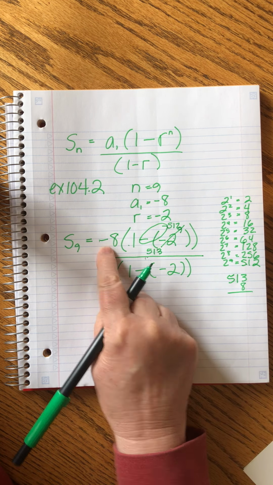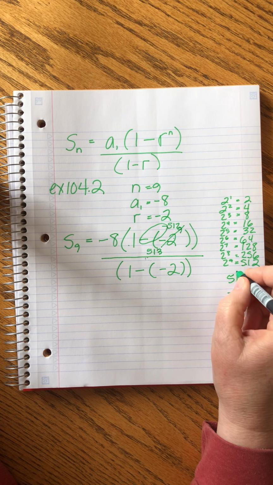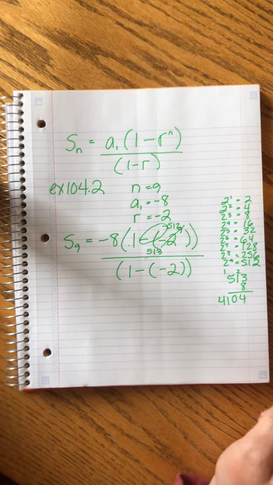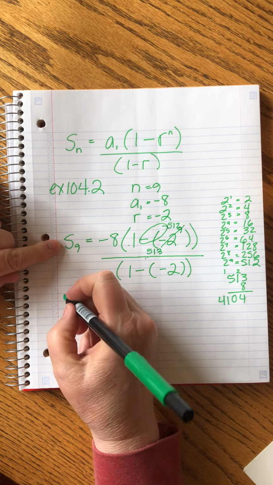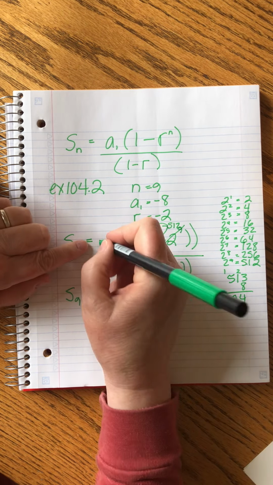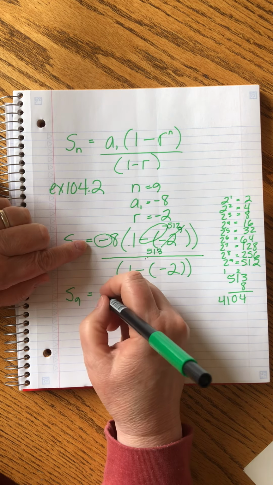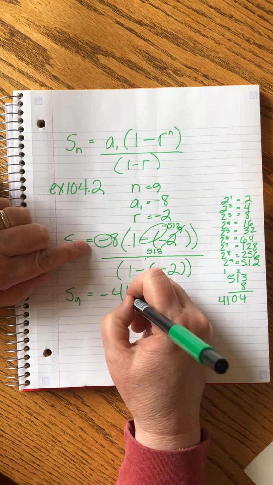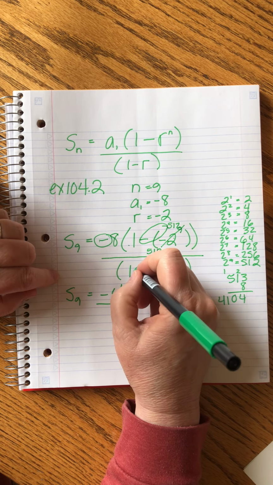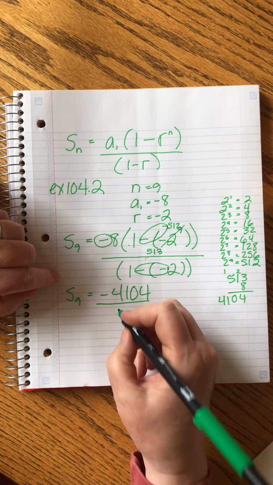I know it's going to be minus 4,104. So this is the numerator. With this minus sign, this one stays. And the denominator is 3.